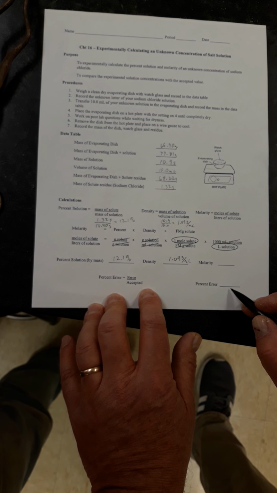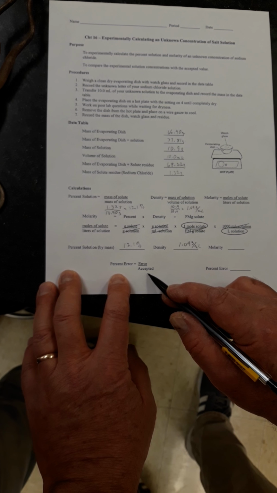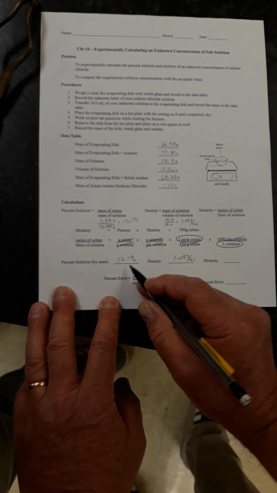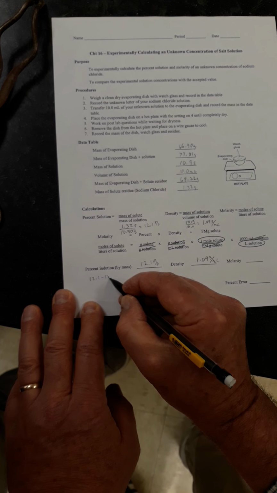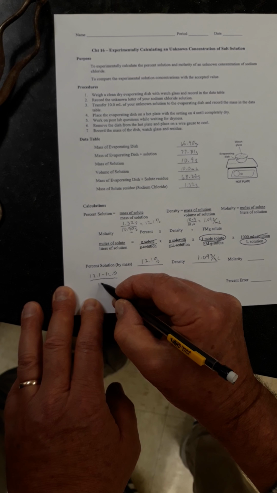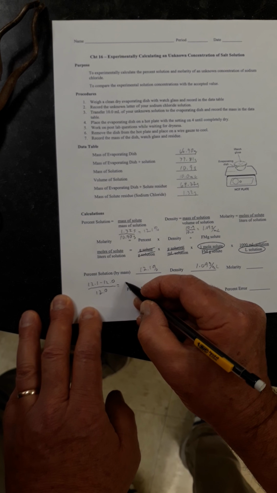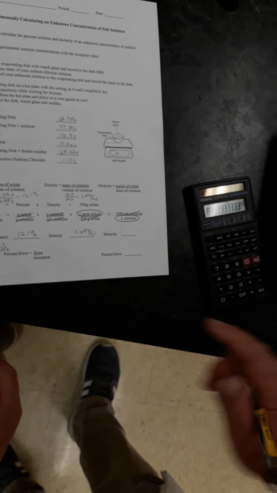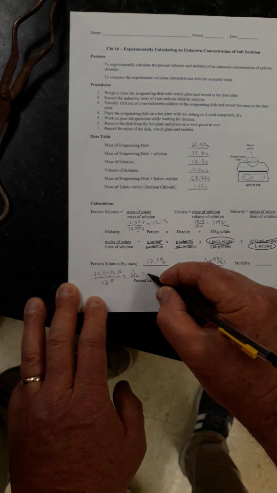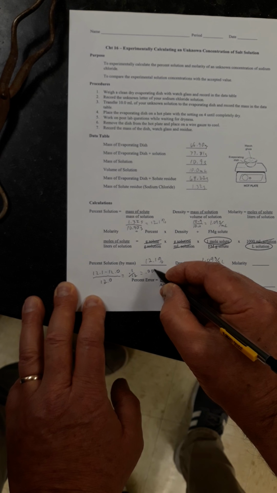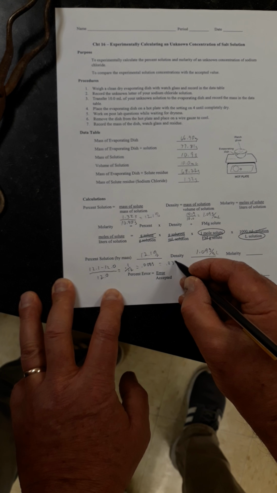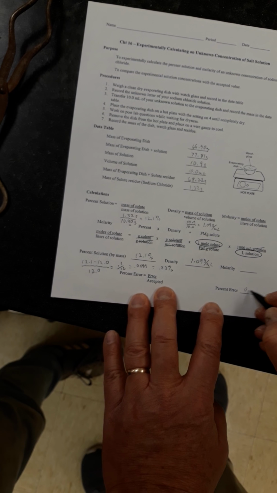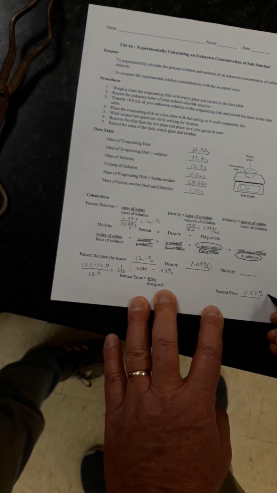So for our percent error, it's the error divided by the expected or accepted value. The accepted value is 12.0. So 12.1 minus 12.0 divided by 12.0 equals 0.1 divided by 12. 0.1 divided by 12 equals 0.0083, which equals 0.83% error.